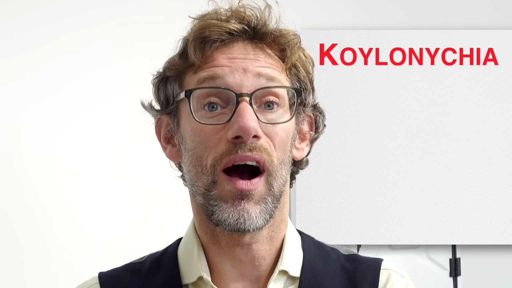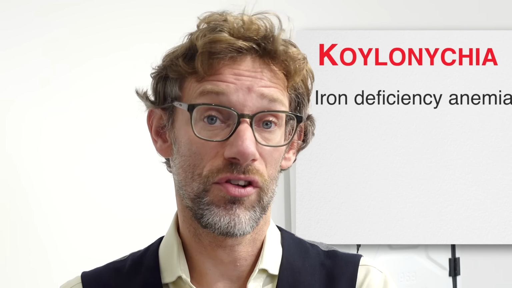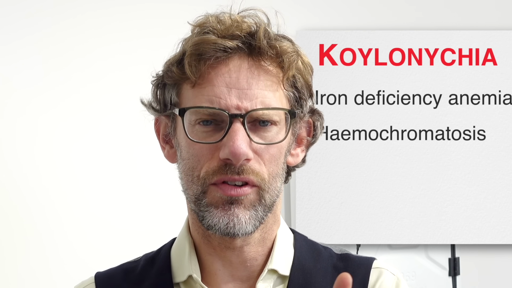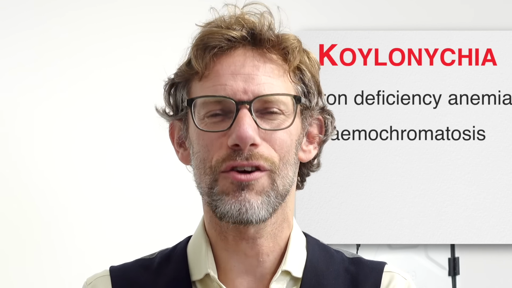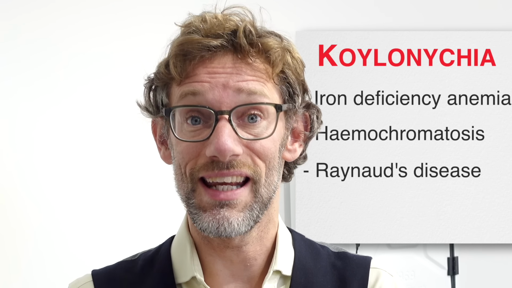However, bizarrely, Koilonychia, as well as being due to iron deficiency anemia, can also be associated with other conditions. For example, hemochromatosis, where we've paradoxically got increased levels of iron. It could potentially be due to Raynaud's disease, or may be seen in SLE or lupus. There's lots of things that can explain some of the symptoms we'll see in the hand. So it's very important we don't fixate on this sign means this.